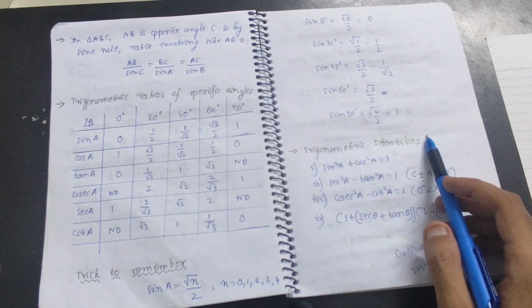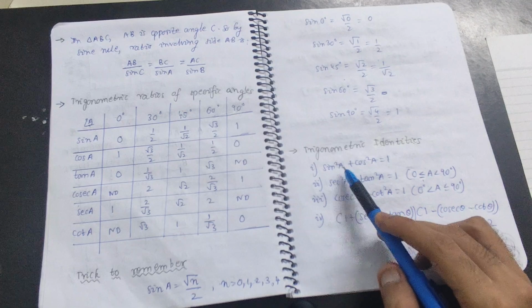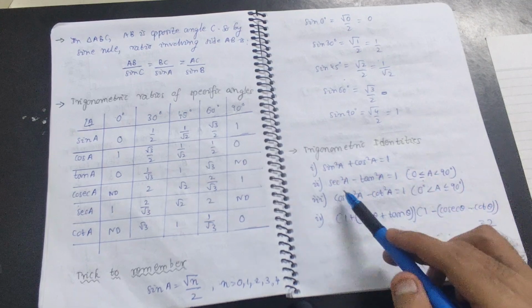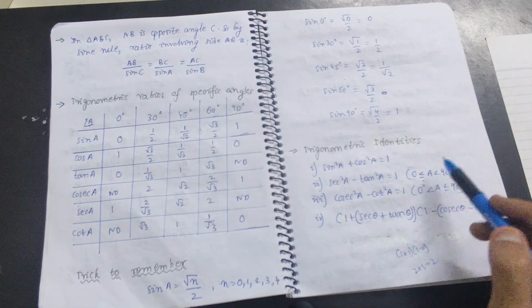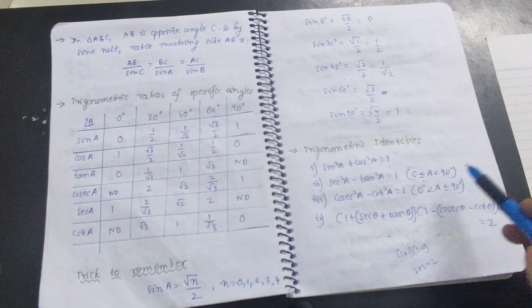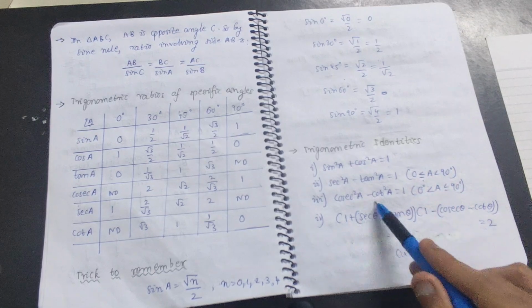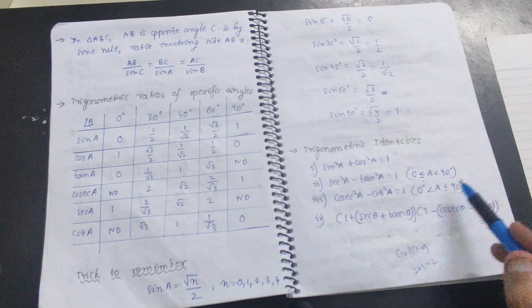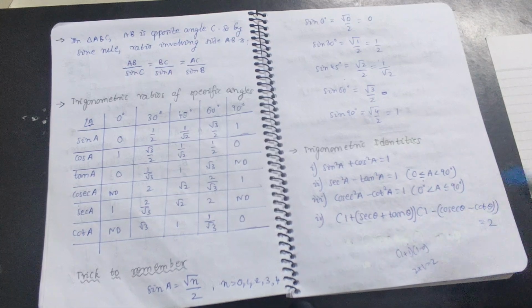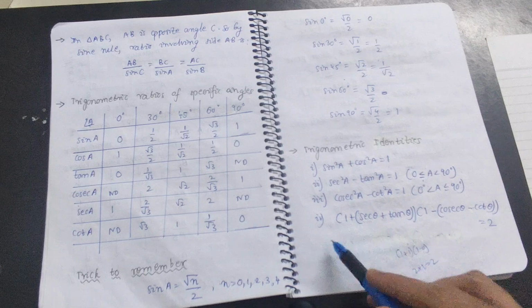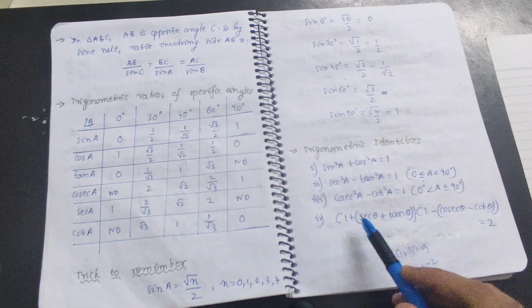In trigonometric identities, the first one is sine square A plus cos square A is 1. The second one is secant square A minus tan square A is 1, when A belongs to 0 to 90. The third one is cosecant square A minus cot square A is equal to 1, when A belongs to 0 to 90, again the same thing. The fourth one is a new one. This is taken from your NCERT textbook.